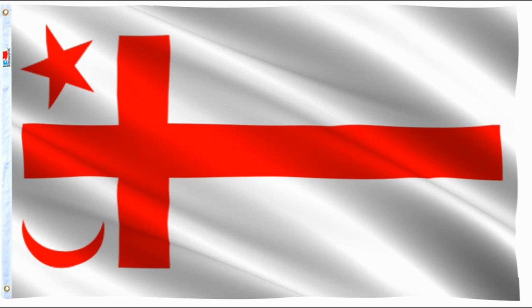Linking this now to math class, you can clearly see that there's right angles in the arms of the cross, acute angles around the inside of the star, as well as reflex angles on the outside of the star.